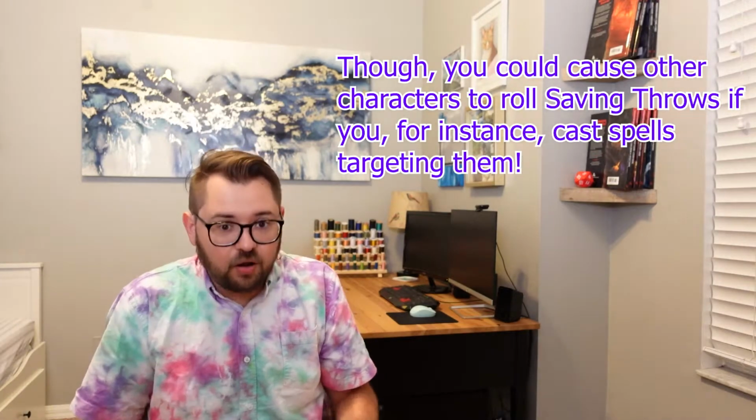Spells may also call for a saving throw. If someone is trying to charm you, you may have to make a save to see if you can mentally resist the effect of their charm spell. Hopefully after this video, ability scores, skills, proficiency bonus, and saving throws all make a little bit more sense.